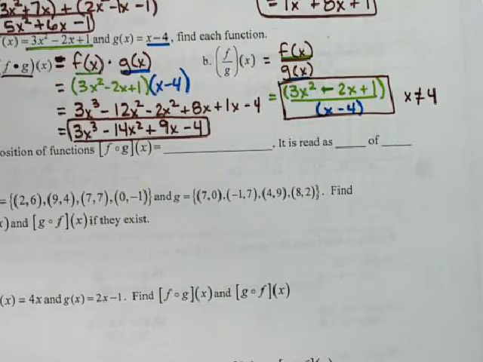Questions on those 4? So we can add functions, we can subtract functions, we can multiply them, and we can divide them.